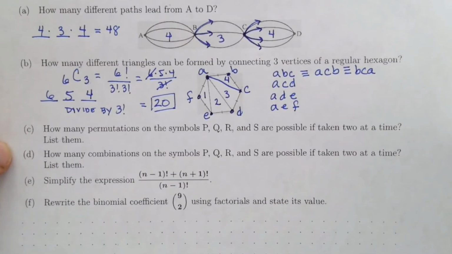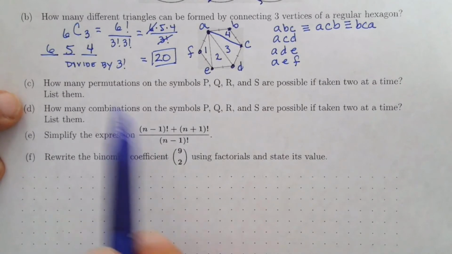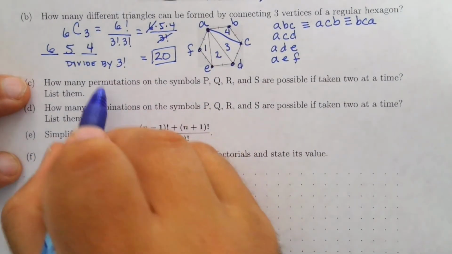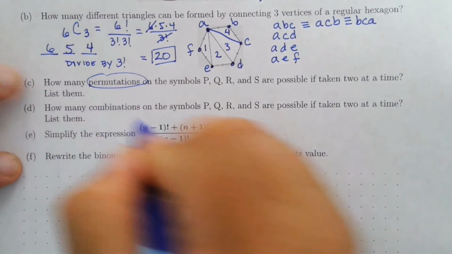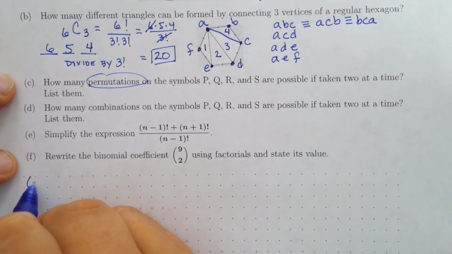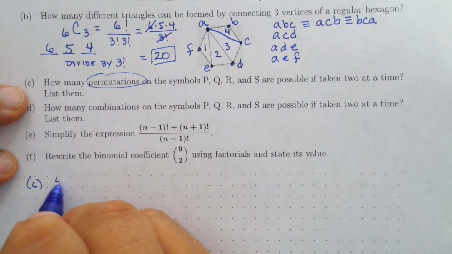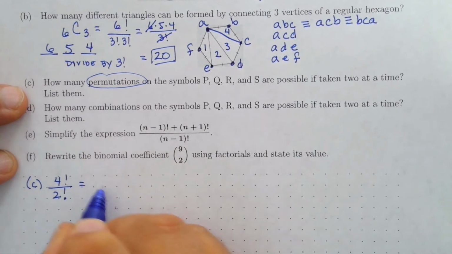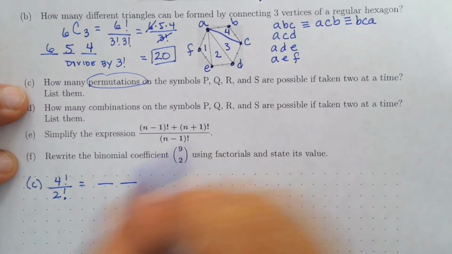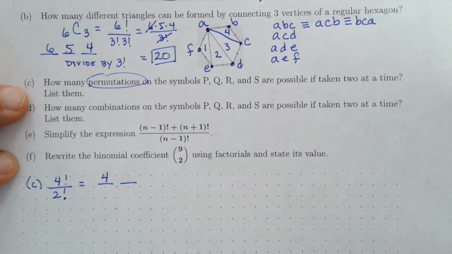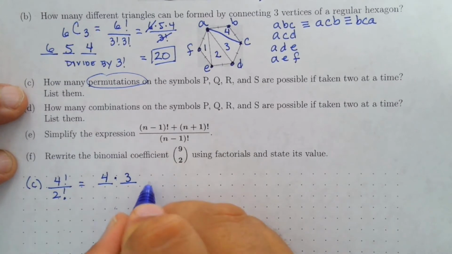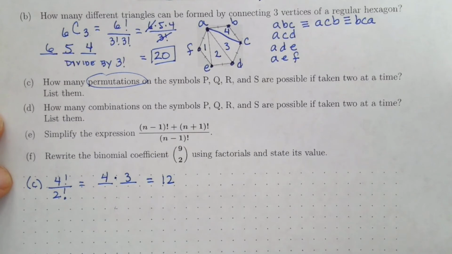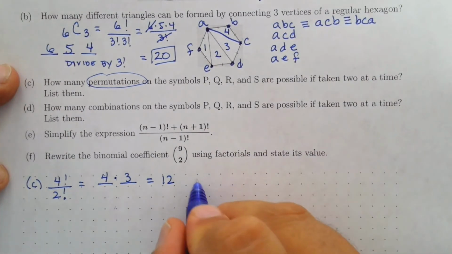Okay. If I look to my next question, how many permutations on these symbols if they're taken 2 at a time? So I have a permutation, so the order matters, right? So for C, I've got 4 factorial divided by 2 factorial, which really is, I have 4 symbols, so I've got 4 choices for the first symbol and 3 choices for the second symbol, so there are 12 permutations. Now, what are those 12 permutations?